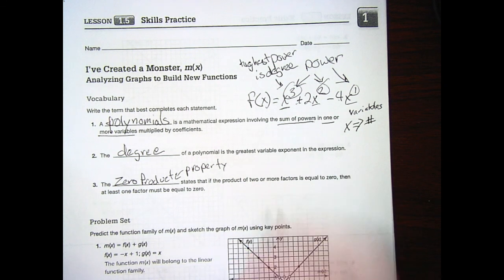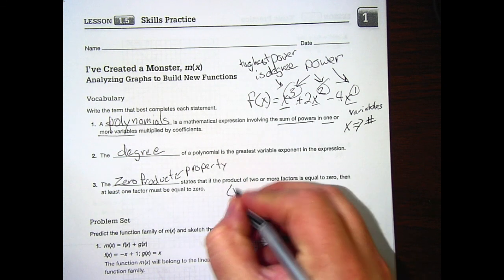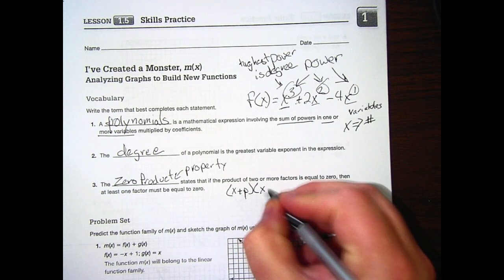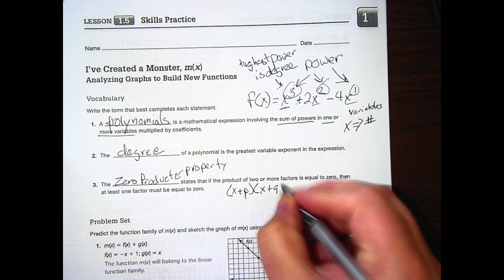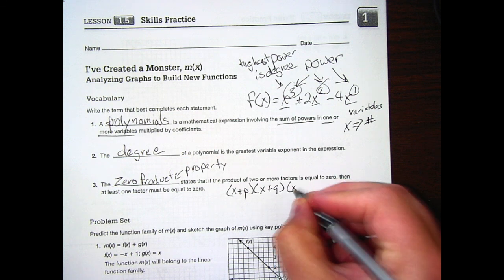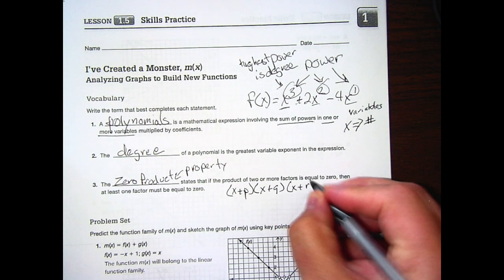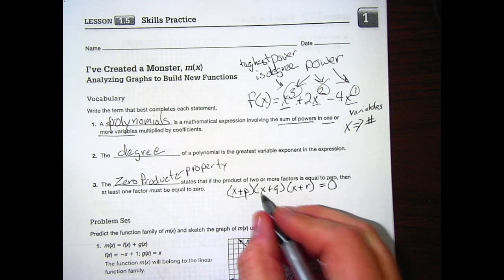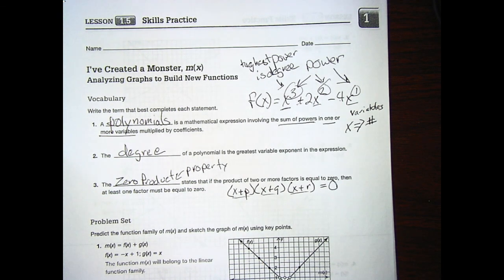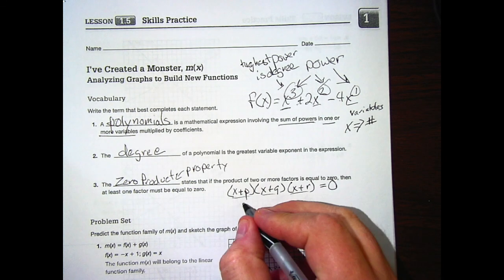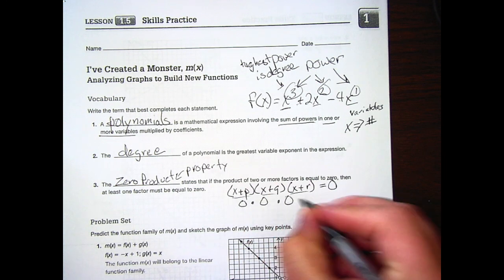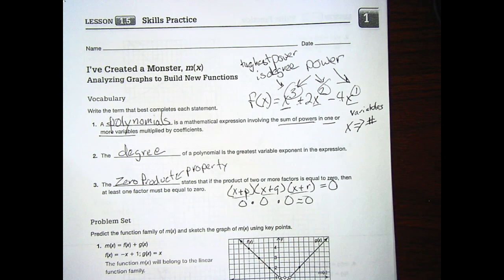Now, an easy way to write that is sometimes we're going to get something like this. X plus some number p times x plus some number q times x plus some number r. If we set that equal to 0, that means that this, or this, or this has to be equal to 0. In other words, we want to think to ourselves 0 times 0 times 0 equals 0.